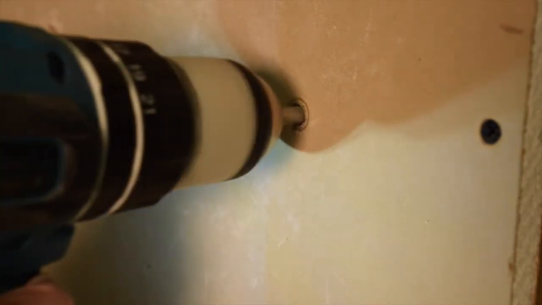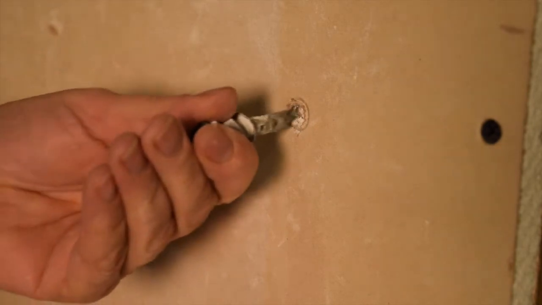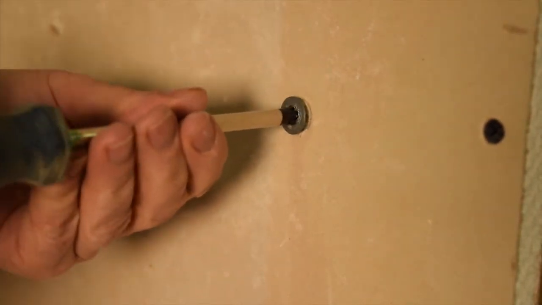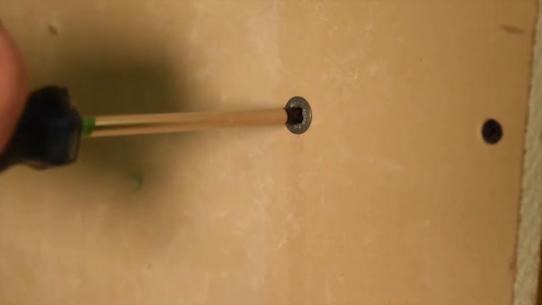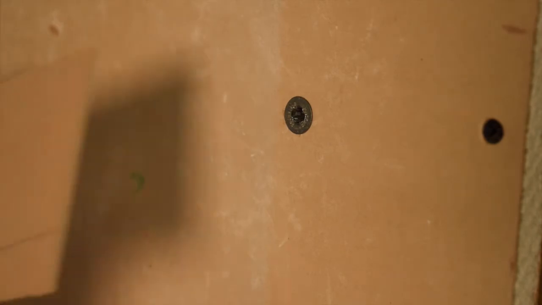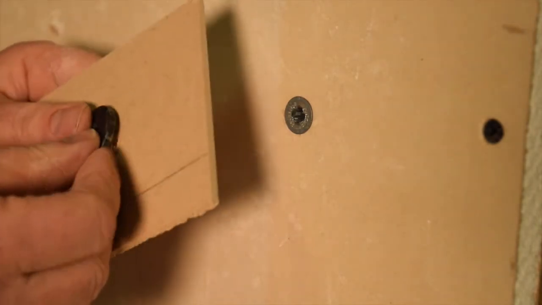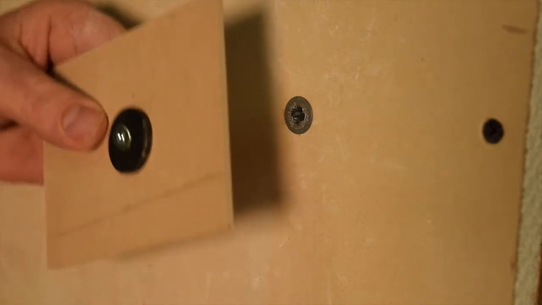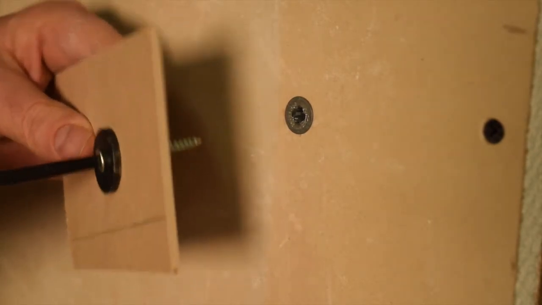So we start by drilling a 1/4 inch hole for the anchors. The anchor should be snug, and we drive it in with a Phillips head screwdriver until it's tight. But don't use too much force as it could strip. The screw goes through the object we want to attach.